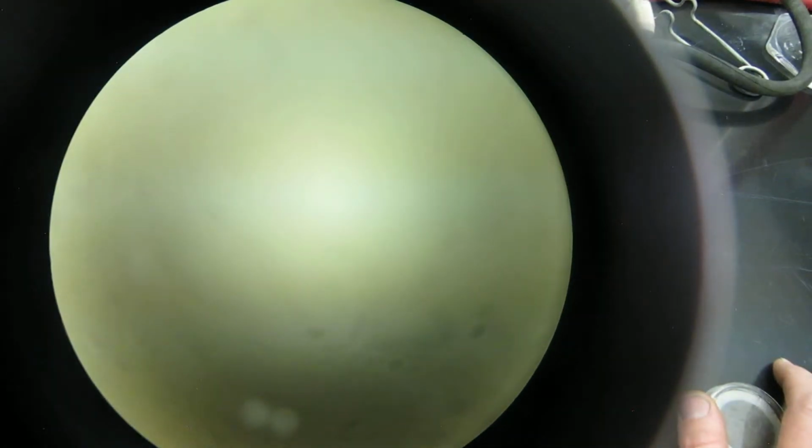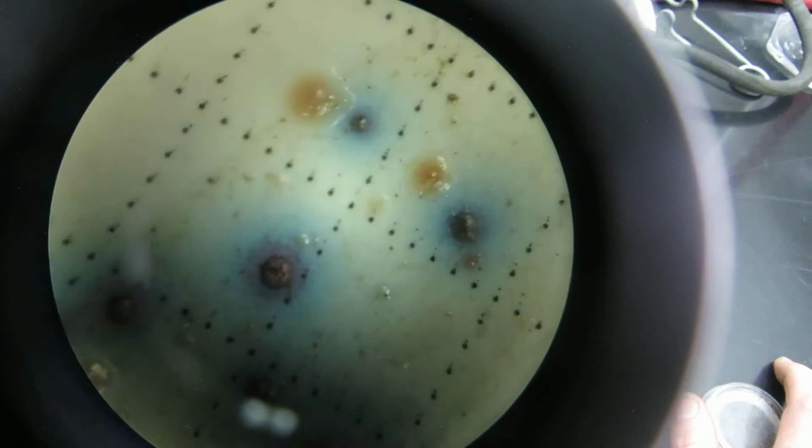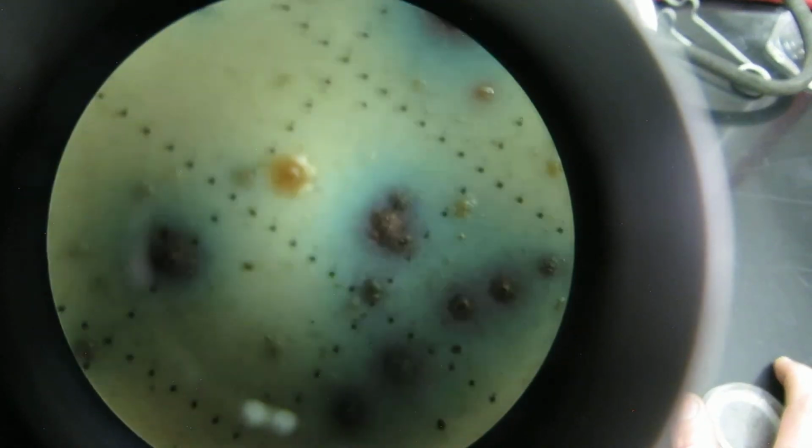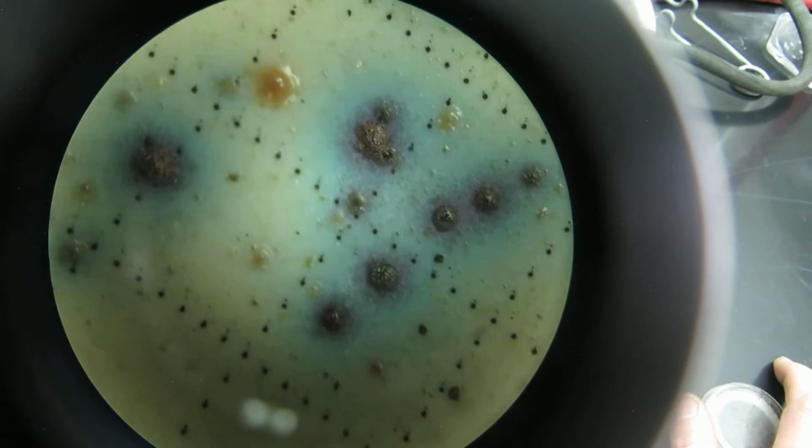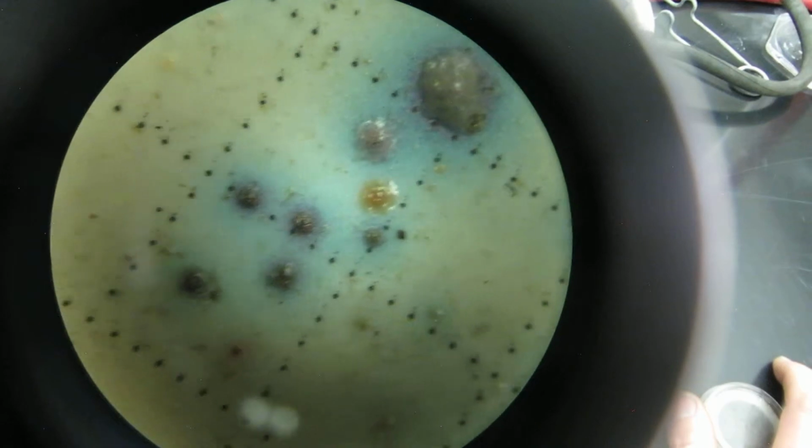So let's look at one of these for the 10 to the negative 1 dilution, where we just did 1 tenfold dilution, and I'll explain that in a later video. But this one, for example, we've got the same thing, blue halos, smaller colonies because there's more of them there, and so there's less media for the colonies to actually use.